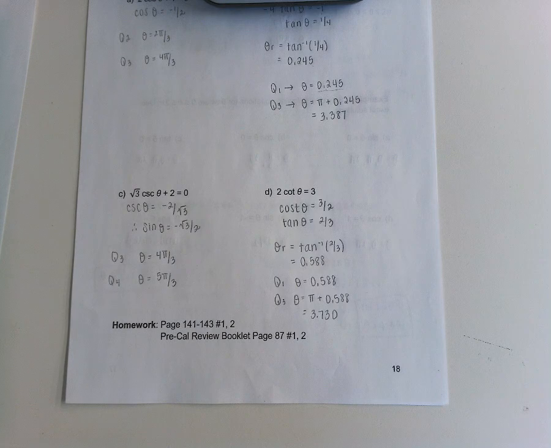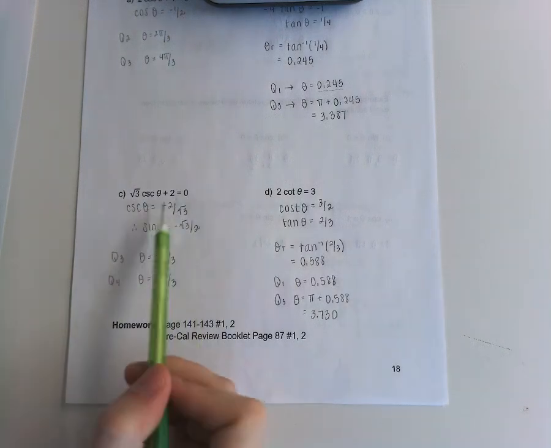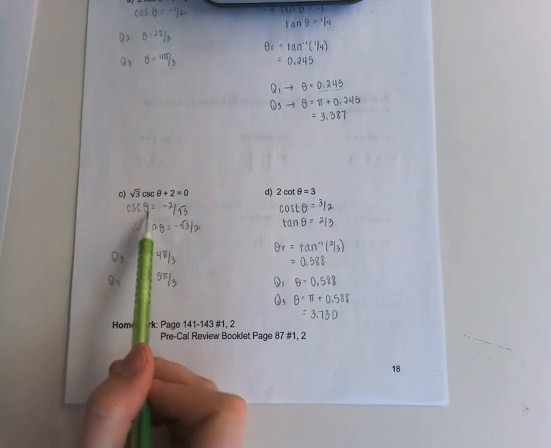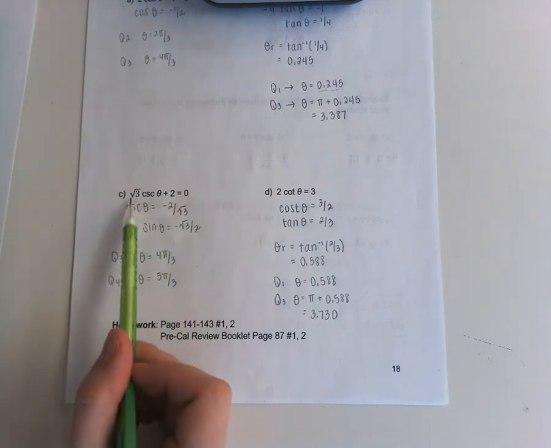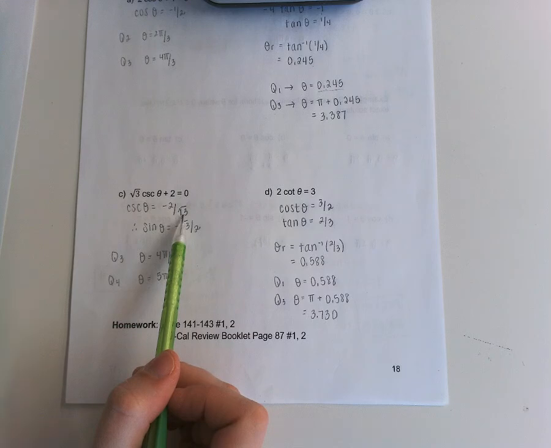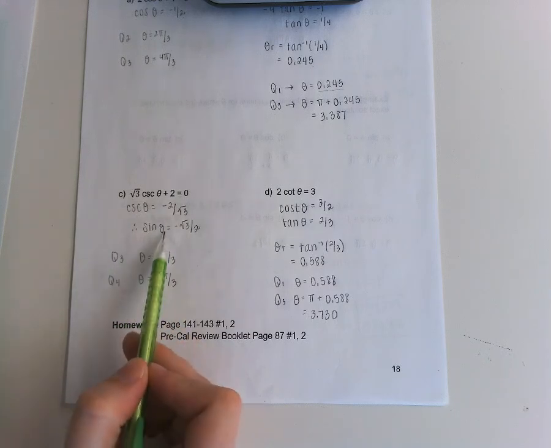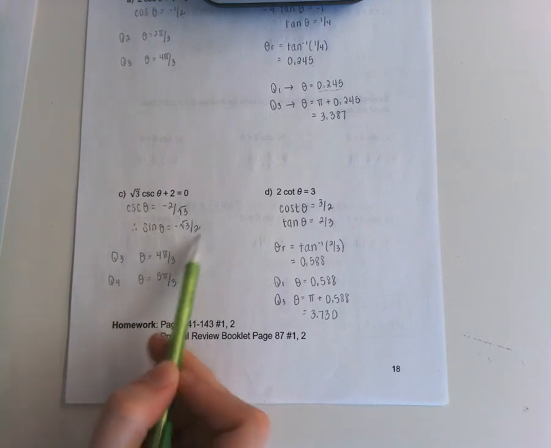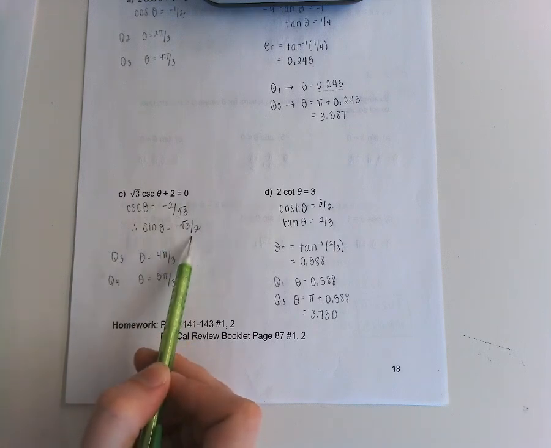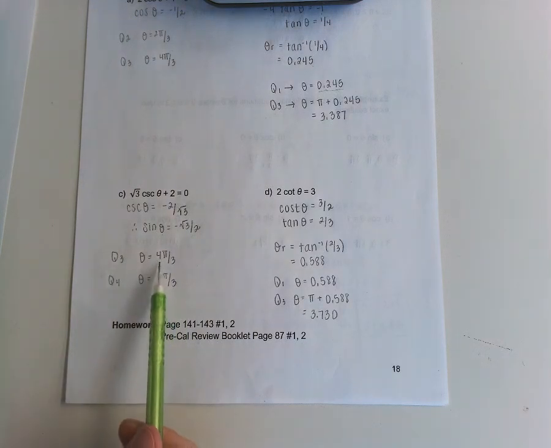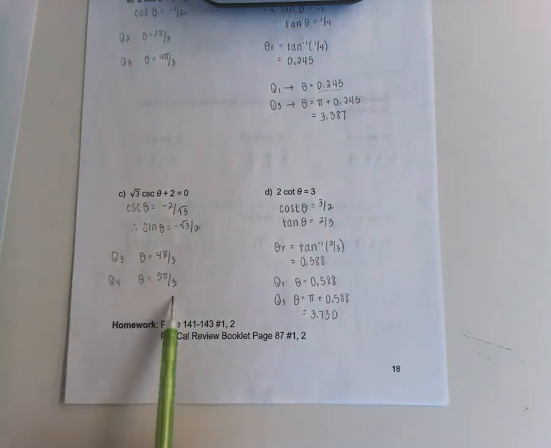In question C, we have a reciprocal function. Now here, when you isolate the trig function, you get that cosecant theta is equal to -2 over root 3. But remember, when I take the reciprocal of that, it gives me sine theta, and it allows me to flip this value, which is an exact value on our unit circle. So here, sine theta is equal to -√3 over 2, when theta is equal to 4 pi by 3 and 5 pi by 3.